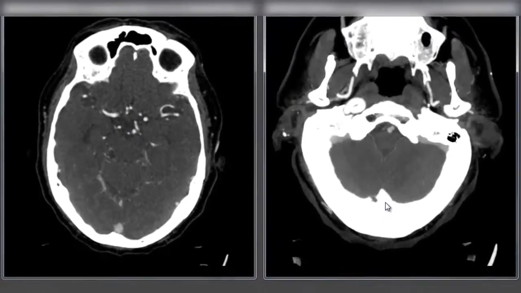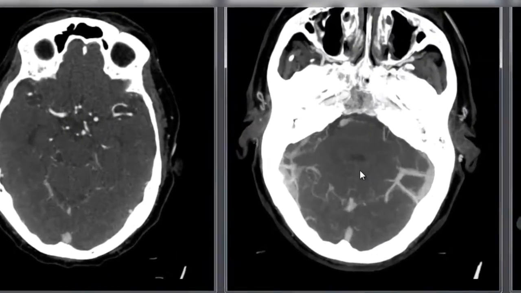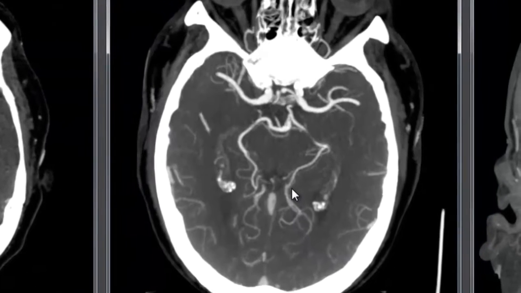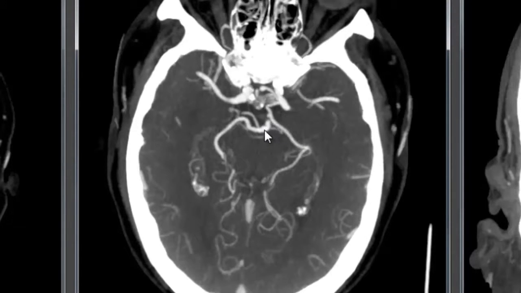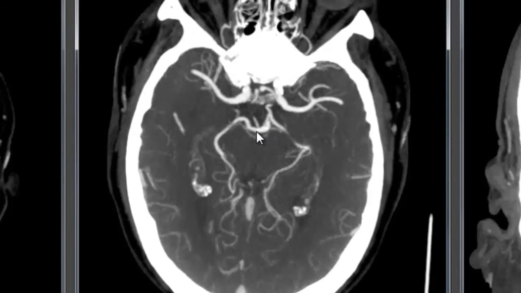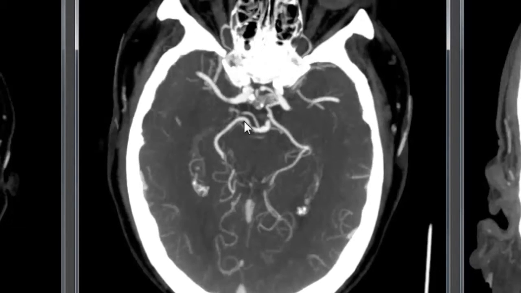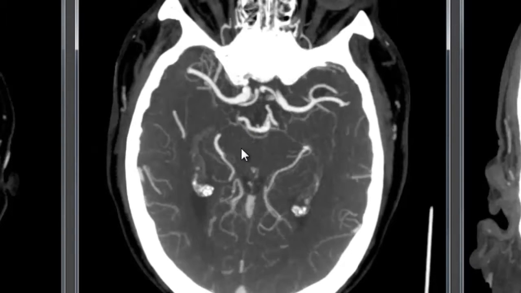We see this once again even better in our thick MIP reconstructions. We see here at the circle of Willis level, we see the opacification of the top of the basilar, and we see opacification of the posterior cerebral arteries on both sides. There's a largely fetal pattern PCA here with some connection at the top of the basilar and a smaller connection to the anterior circulation on the right side.